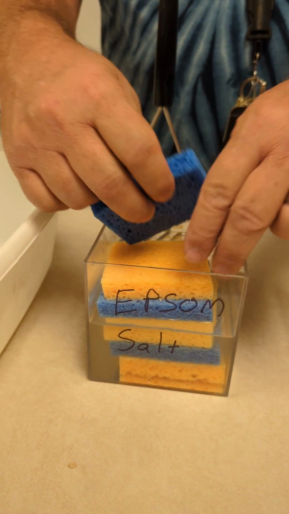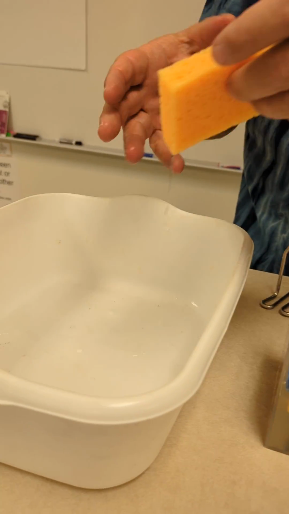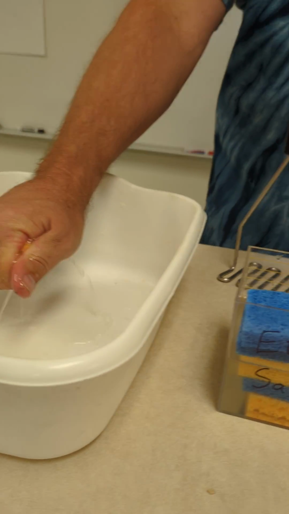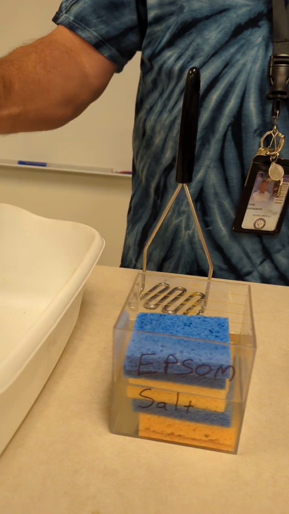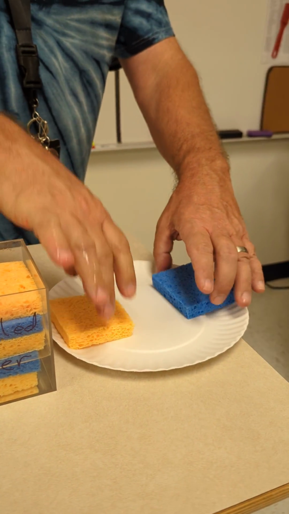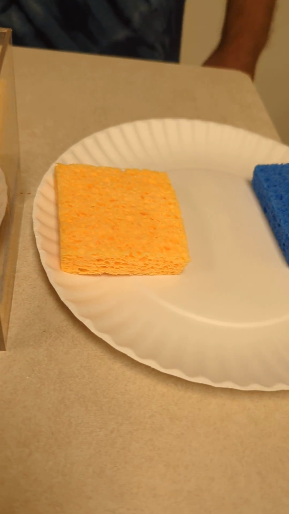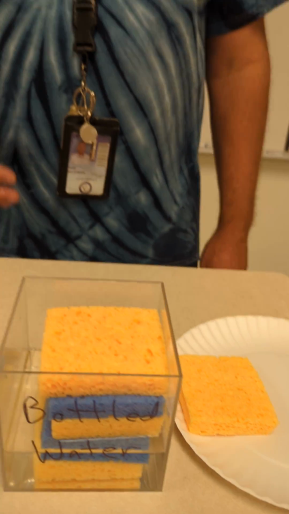Okay, and then I'm going to get one of the yellow ones to help keep track. Okay, and this is the Epsom salt one, which we're going to represent ocean water. I've got most of the water out, and we're going to observe them on the plates later on. I'm going to cut them up to where everybody has a chance to see them, and we're going to observe what the differences are between the bottled water and the Epsom salt. And we'll observe this about 24 hours later.